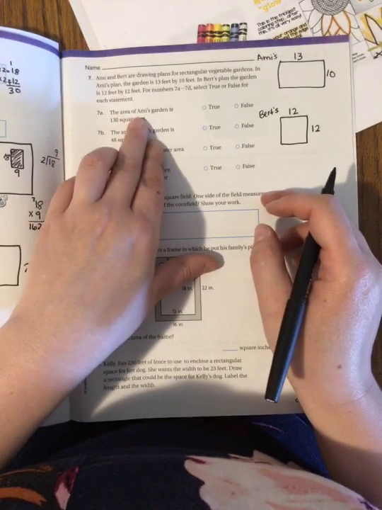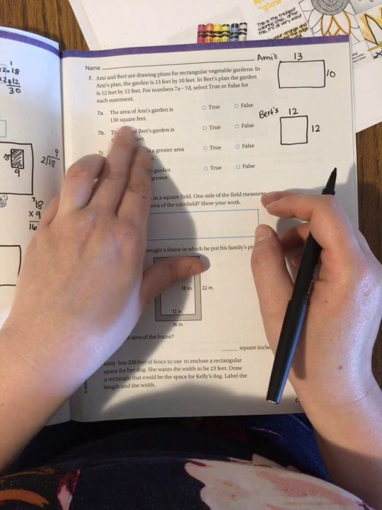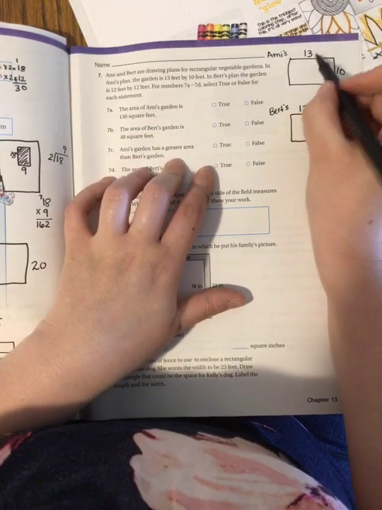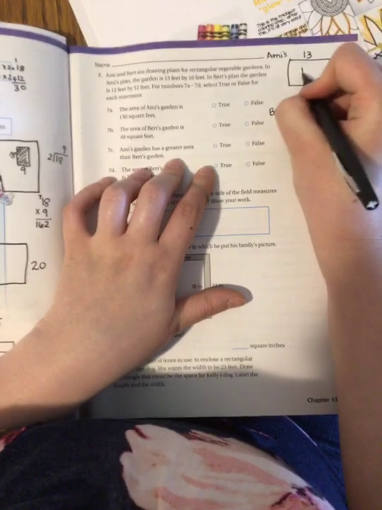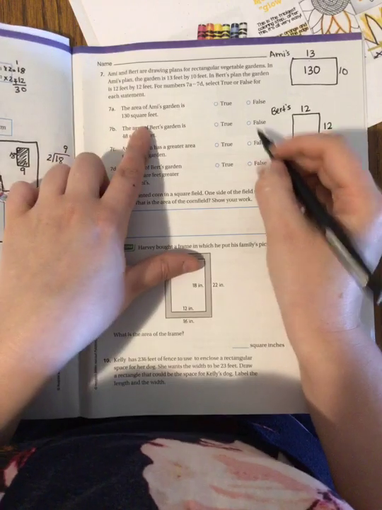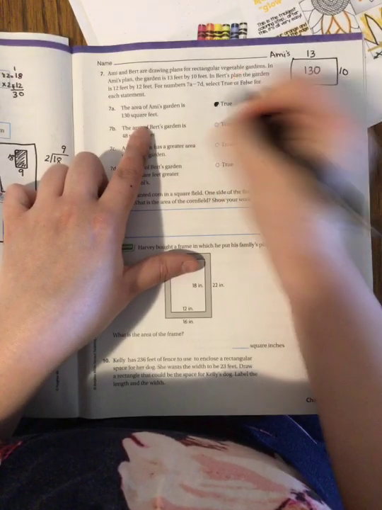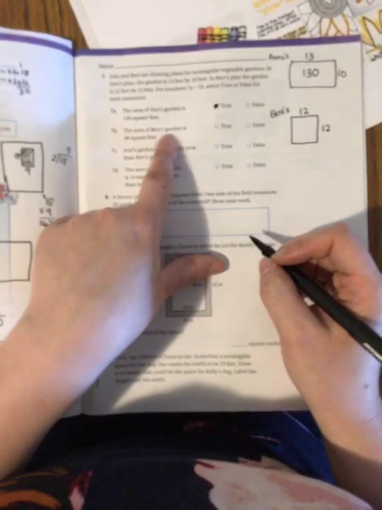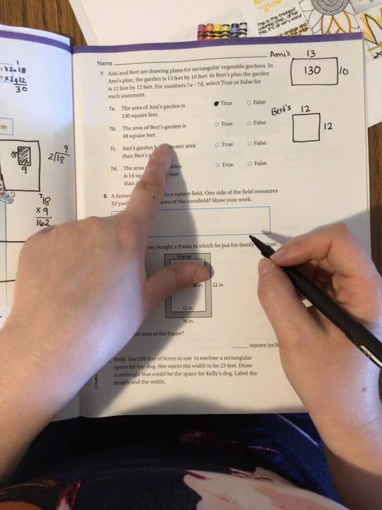A, the area of Amy's garden is 130 square feet. To find area, 13 times 10. It's 13 times 1, add my 0. That is true. The area of Bert's garden is 48 square feet.